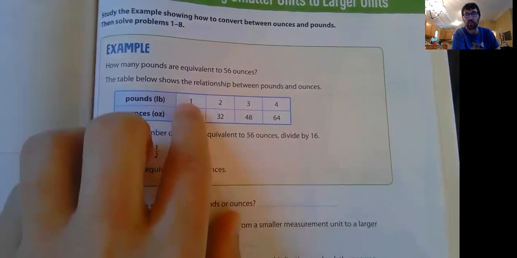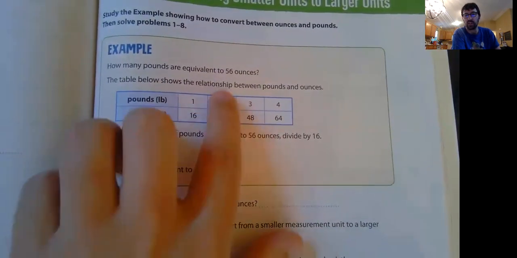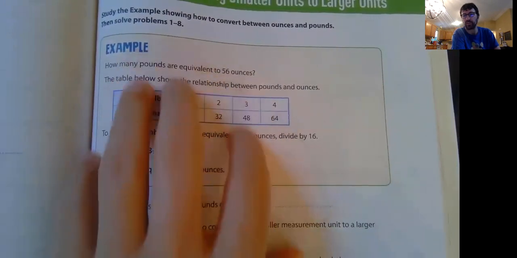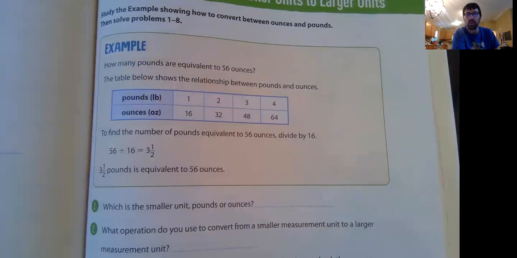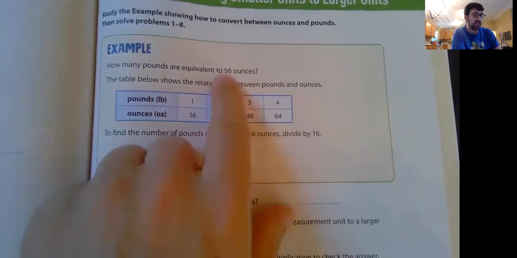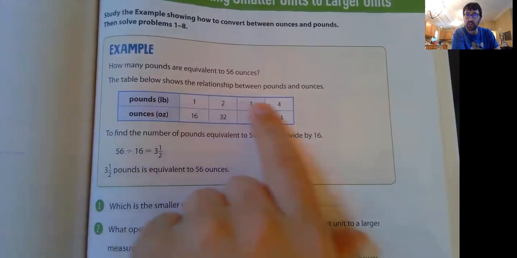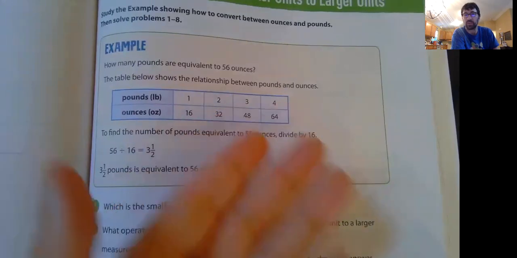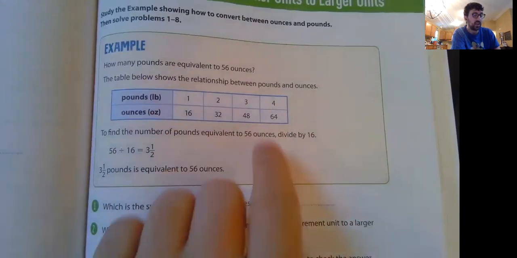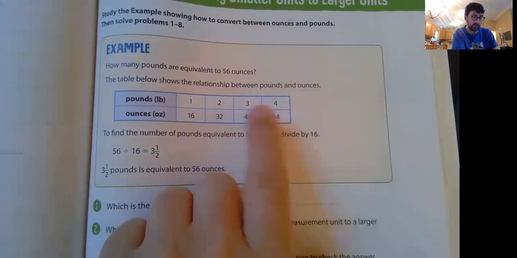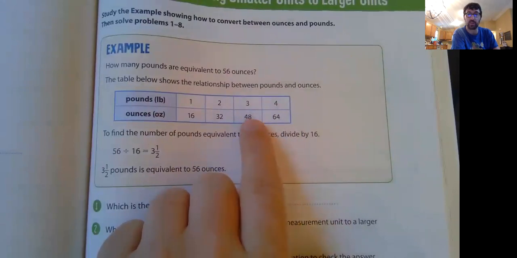But clearly here we see that 1 pound is 16 ounces. Then it has this table that shows 1 pound, 2 pounds is 32, and so on. The idea is that we're at 56, and 56 is going to fall between two of these numbers. If it helps you to draw this out, then do that. We've done this before; this is not new either. So we know that our answer falls between 3 and 4 pounds. It's not going to be more than 4, but it's going to be bigger than 3.